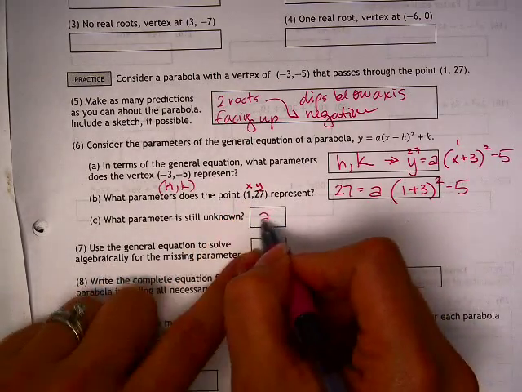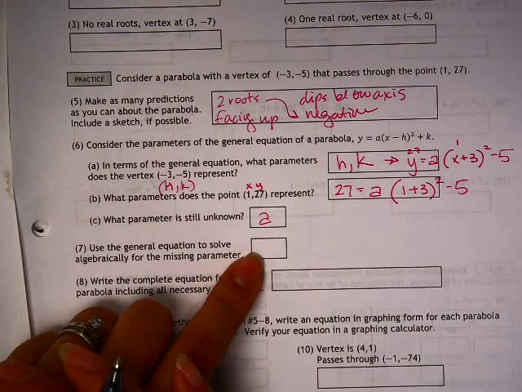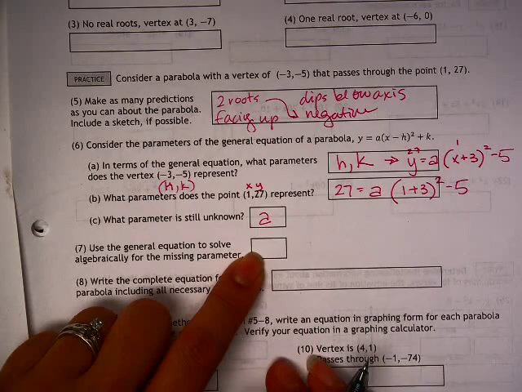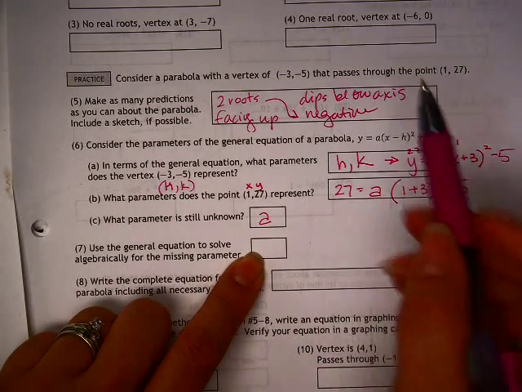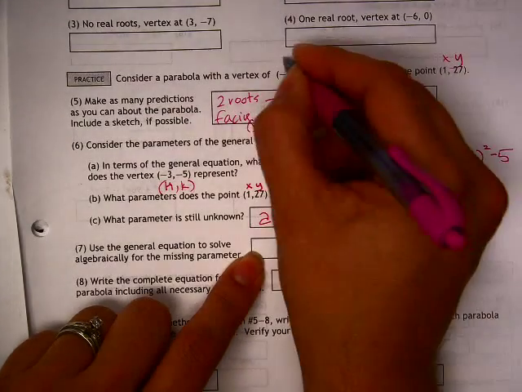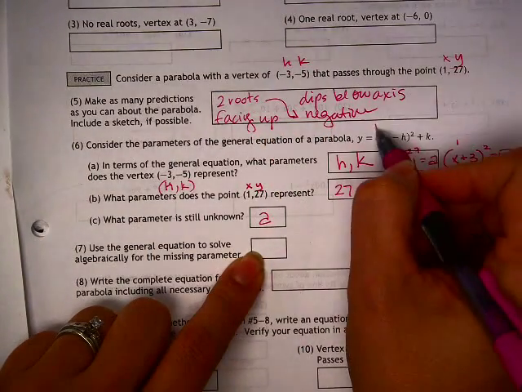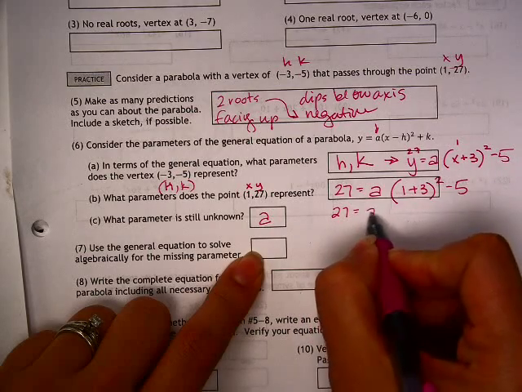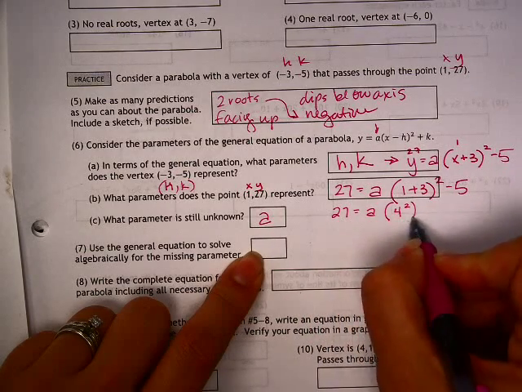Then what I still don't know is my a value. So this is just kind of a process for you to solve for your a value. If you need your a value, you need to plug in everything you have, your x, your y, your h, your k, and all you'll have left is your a that you need to find. So to solve for it, as long as we do things in the proper order, things should be good.